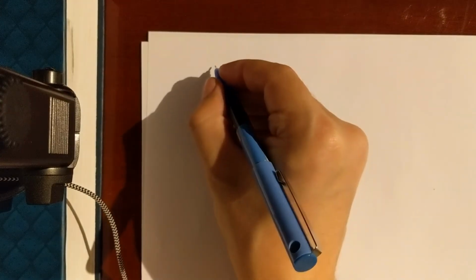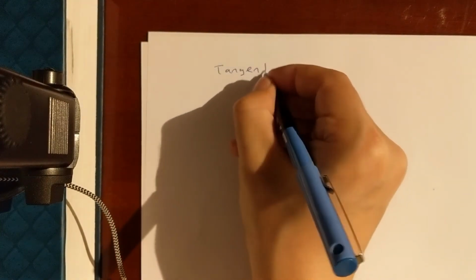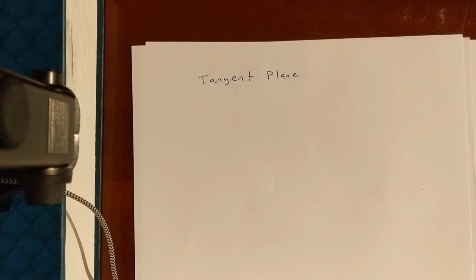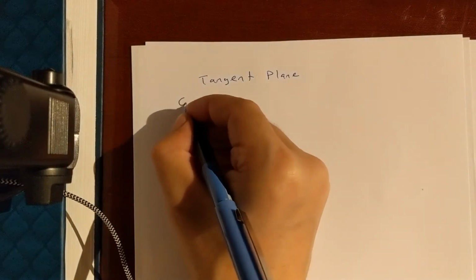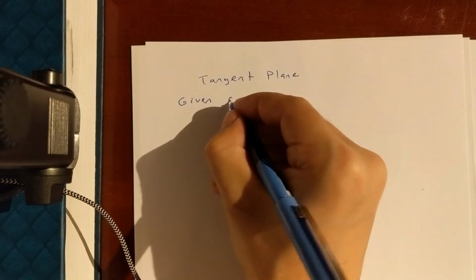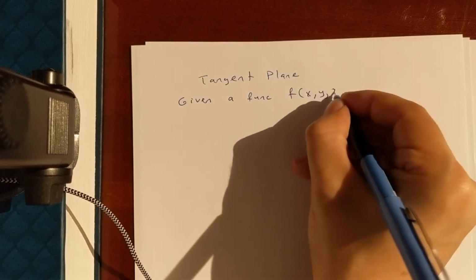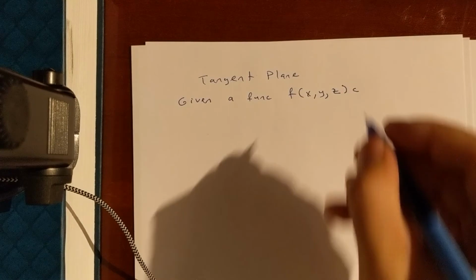So how would we calculate the tangent plane? That's our next issue. So let's ready our paper. Tangent plane. I mean, we've actually done it already. Because how? Well, if we are given a function f of x, y, z equals c.